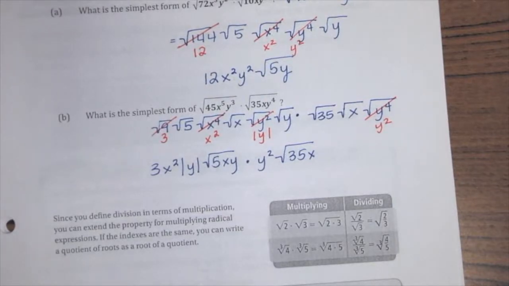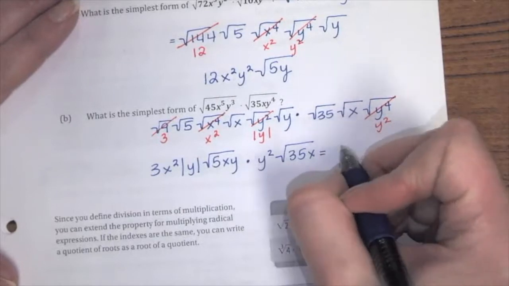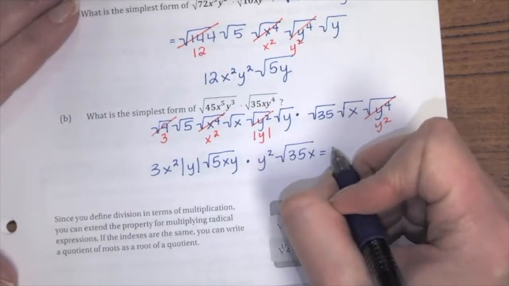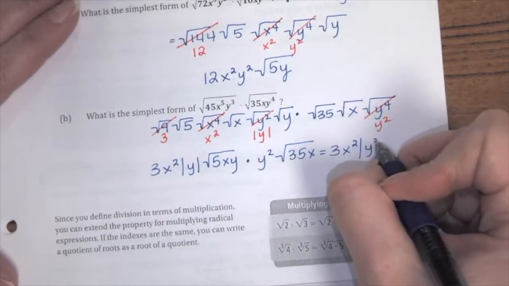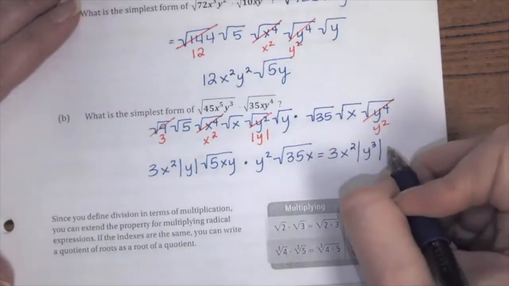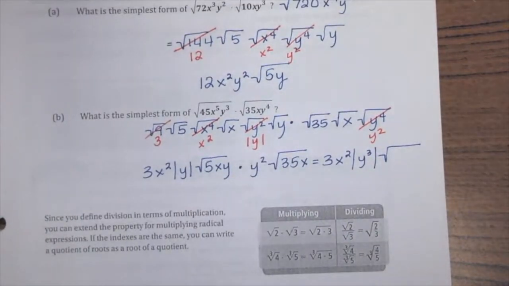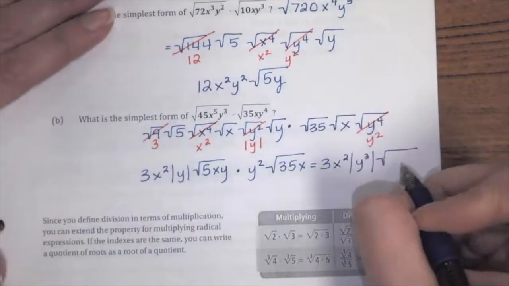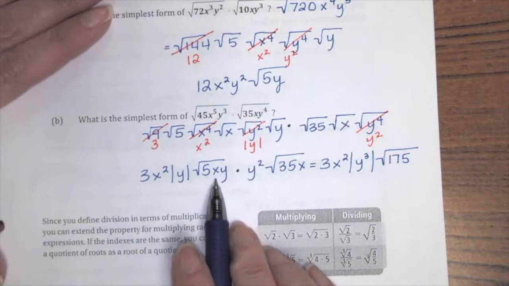Okay, now we're going to multiply everything together that's outside, and multiply everything together that's inside. So on the outside, I've got 3x squared absolute value of y to the 3rd power, and then I've got the square root of, we need 5 times 35, 175, and then we've got x squared y, right?